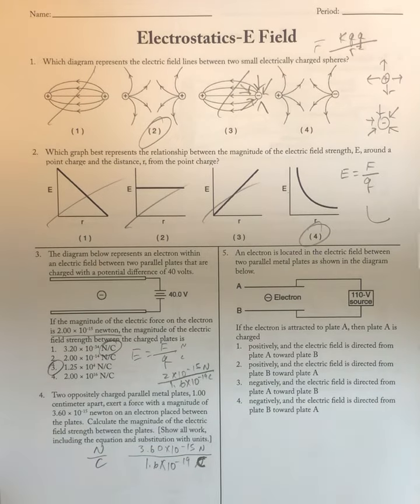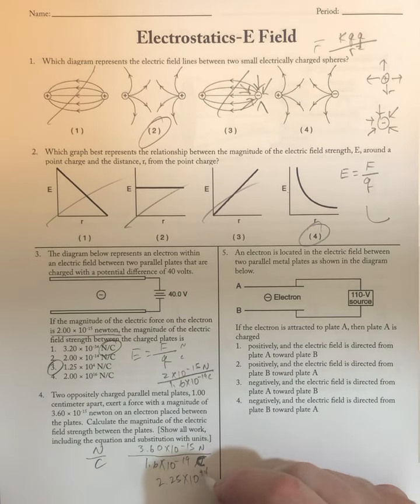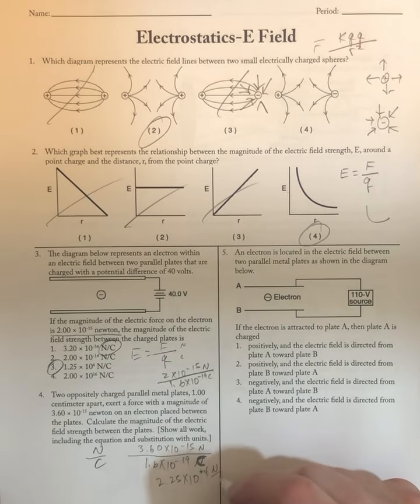This is newtons divided by coulombs, so we're set with that. 3.6 e to the negative 15 divided by 1.6 e to the negative 19 is 2.25 times 10 to the positive 4 newtons over coulombs.